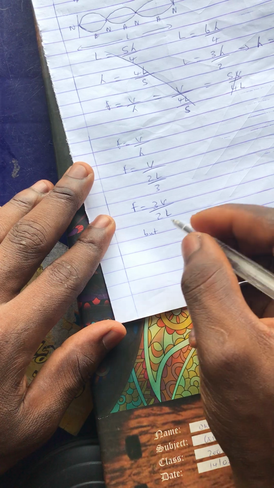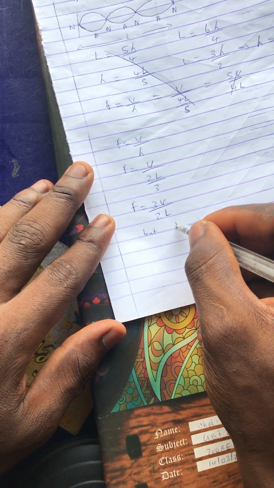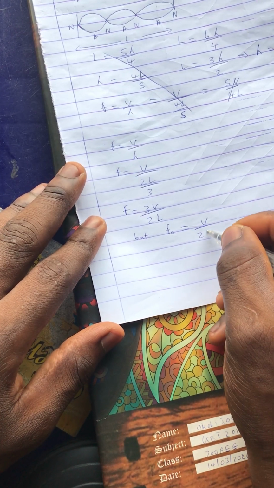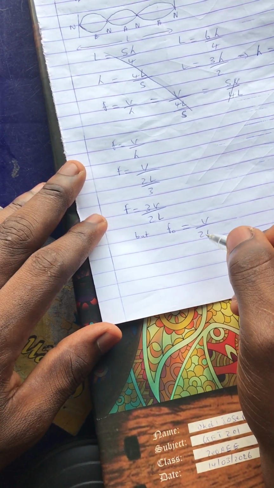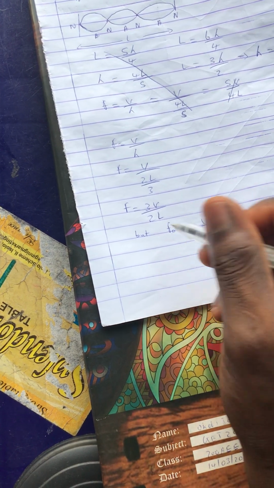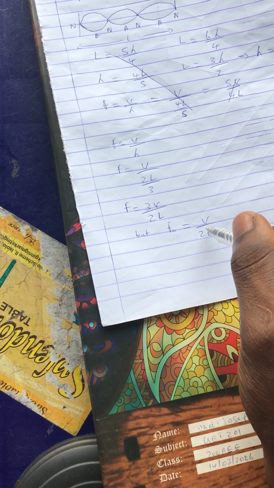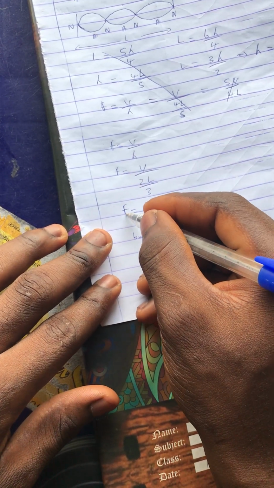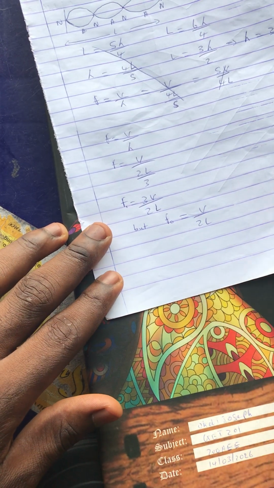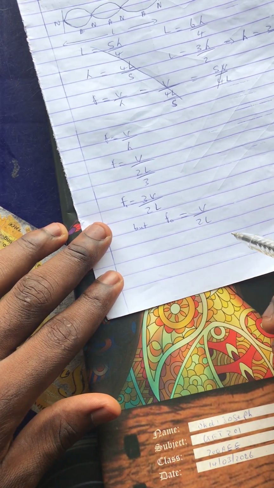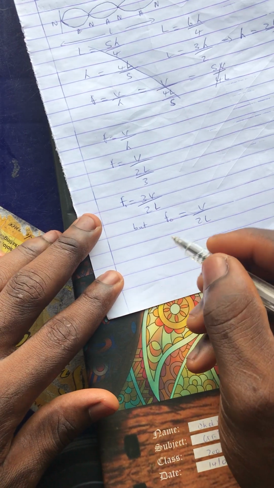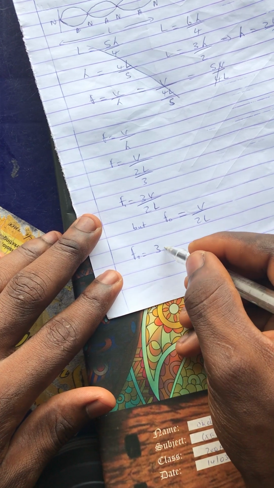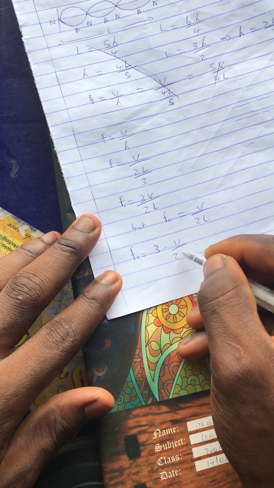But we know that our fundamental frequency, which is actually F naught, is equal to V all over 2L. Now, how do we compare this with this? Remember, we're dealing with our second overtone. Now, here's the trick. You know our second overtone is actually equal to 3 times V all over 2L.